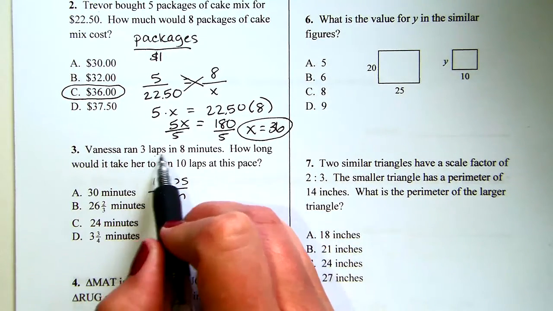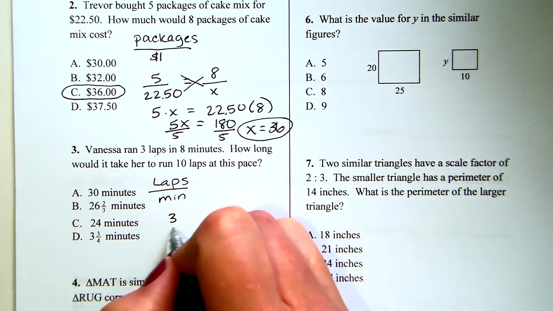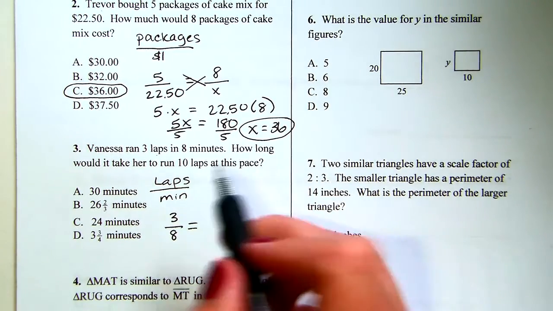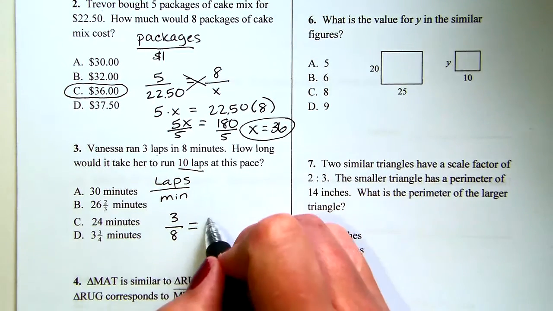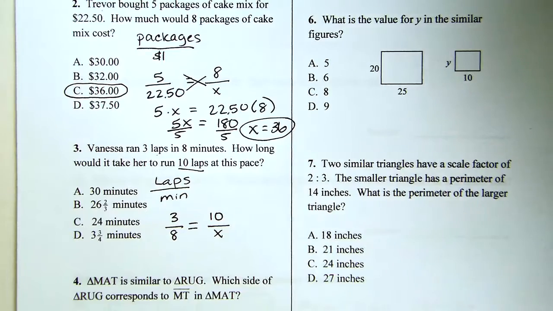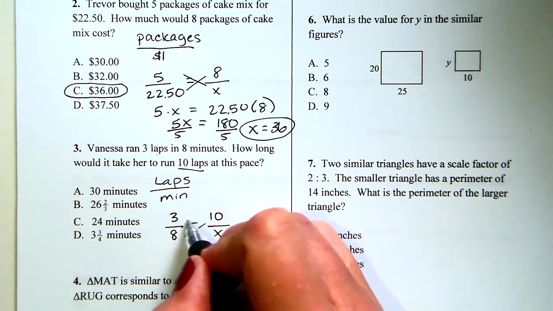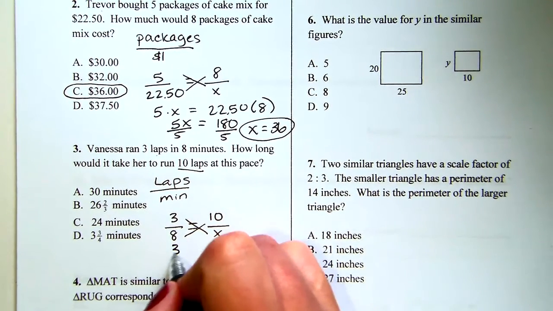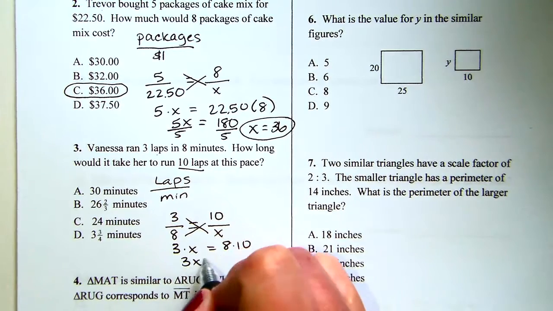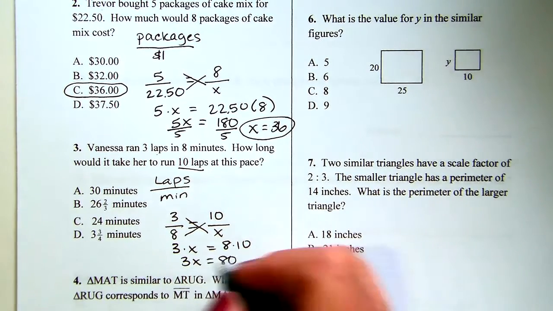And I'm going to set that equal to 10 laps, so our 10 goes up top, over x. Now, once again, we're going to cross multiply, so we get 3 times x equals 8 times 10. We get 3x equals 80.